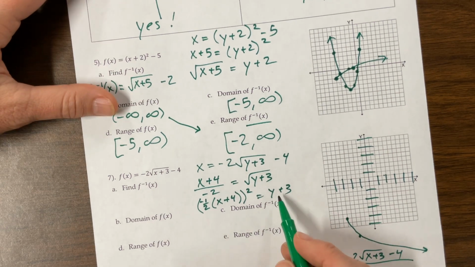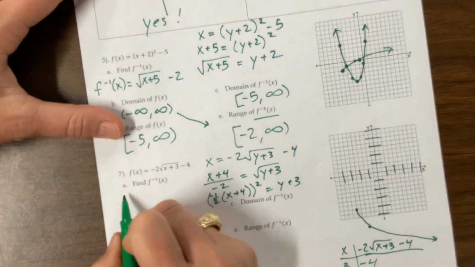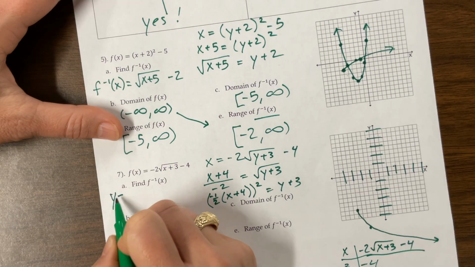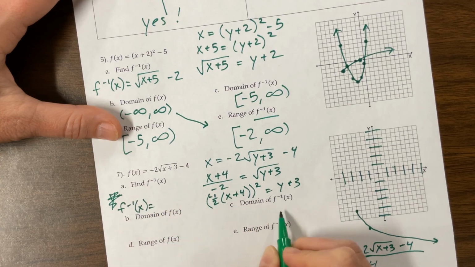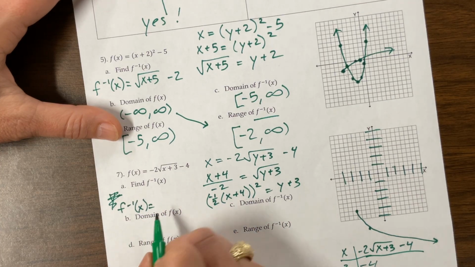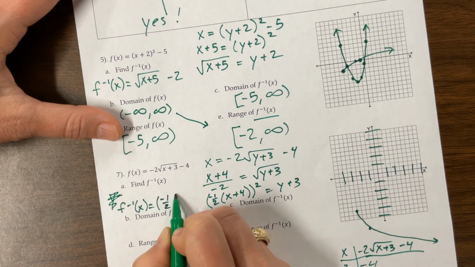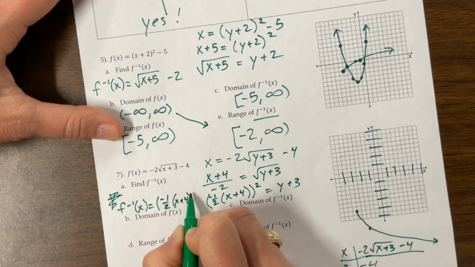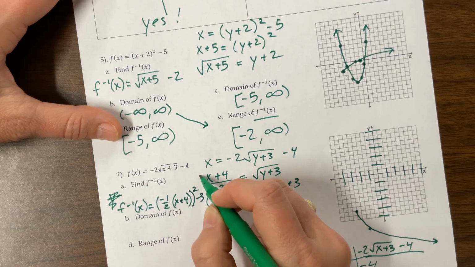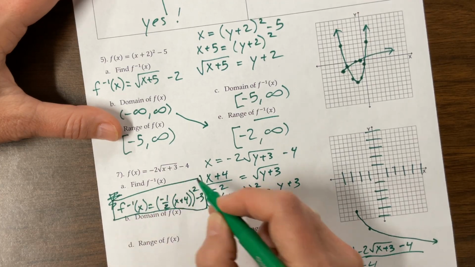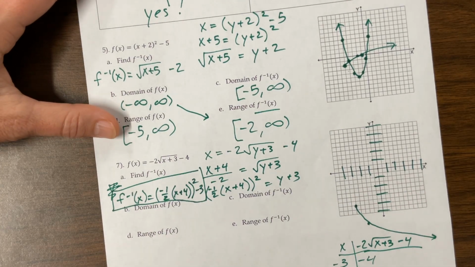And so now I'm going to subtract 3, and I'm going to say the inverse of f is equal to -1/2 times x plus 4, close those parentheses, squared, minus 3. Oh my, here's that answer. What a mess. Okay, what's the domain?